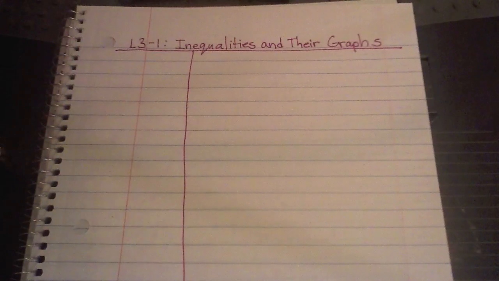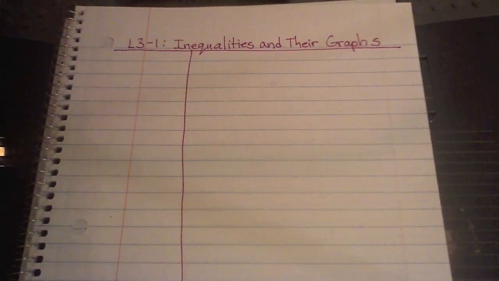So you're going to find in Chapter 3 we do a lot of stuff similar to what you learned in Chapter 2, solving equations, except that we're going to be dealing with inequalities. So today's lesson is going to focus on graphing inequalities and also evaluating inequalities, trying to find out if solutions are true to inequalities, which will be really important for checking your answers as we begin solving them.